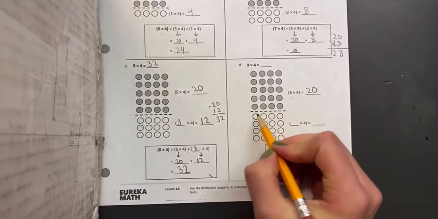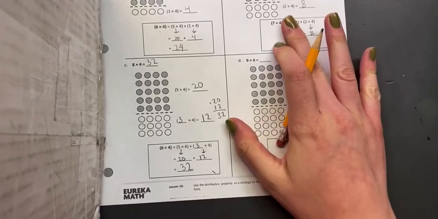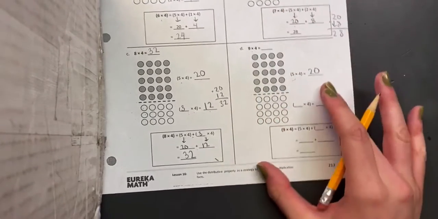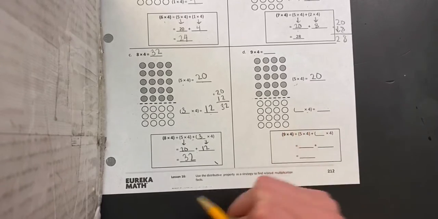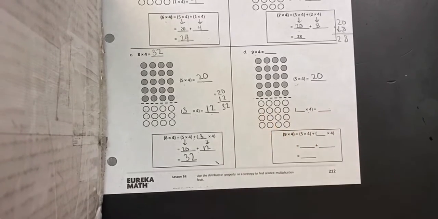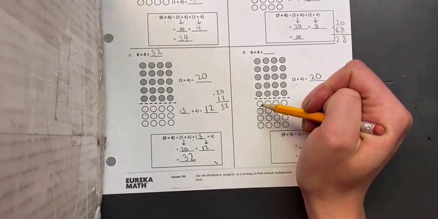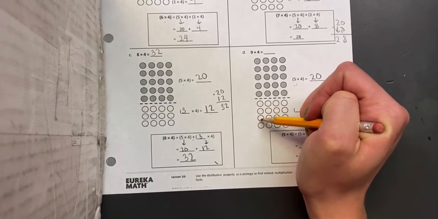But now I have my second part of my array. So now I need to solve for my second part. So let's see, I have 1, 2, 3, 4 in each row. That's where I get my 4. But now, how many rows do I have? Let's count together. 1, 2, 3, 4.